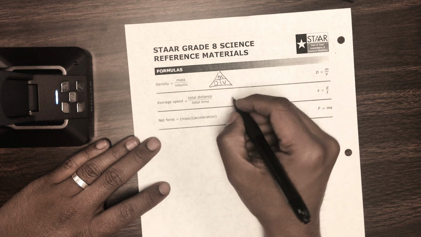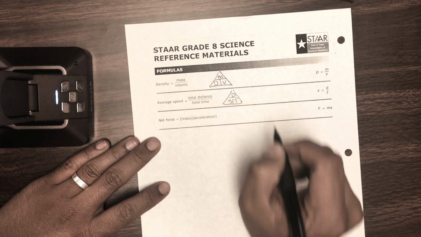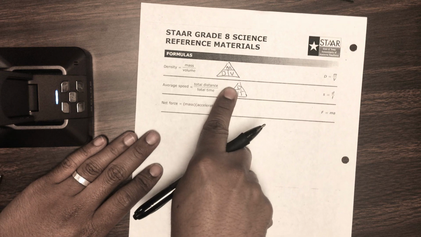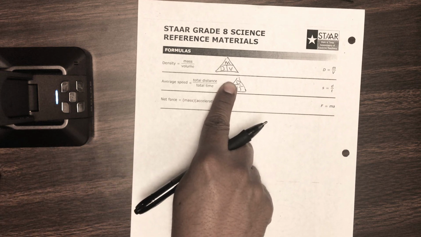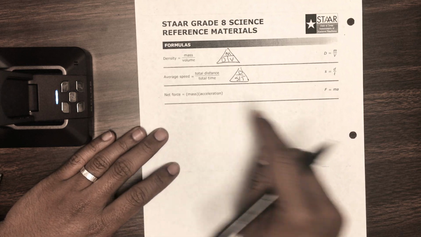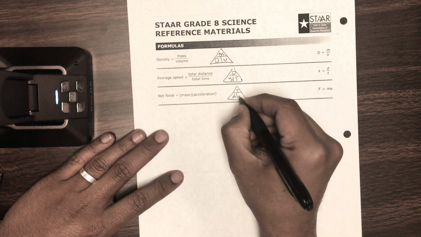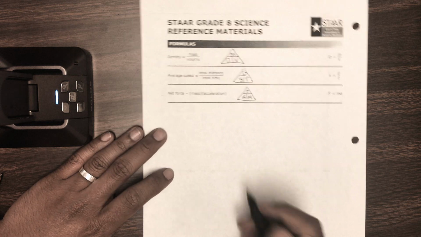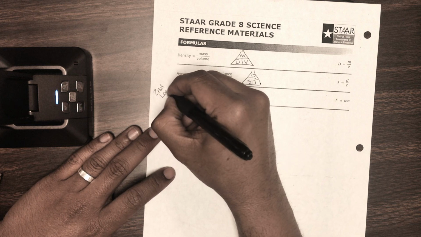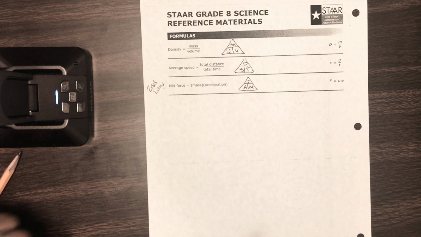Speed. Our triangle is D, S, T. Again, to test it, speed equals distance over time, so you cover up speed, it should say distance over time. And then lastly, we have net force. Net force is mass times acceleration. Our formula is called the FMA triangle. I do want to note that this is Newton's second law. They usually ask about Newton's laws, like which one of these is shown here, and at least you'll know that this one is the second law.